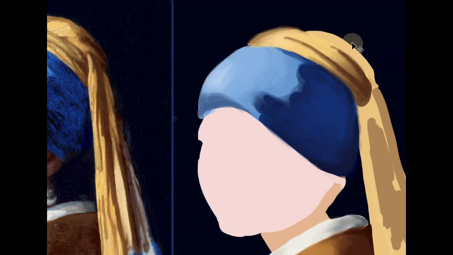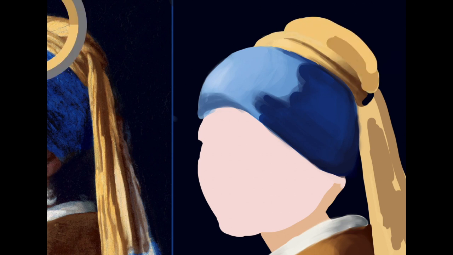Okay, now let's talk about my replication of the drawing. Originally, Vermeer did his drawing in oil paint, but I thought it would be extremely fun to replicate it in digital art.